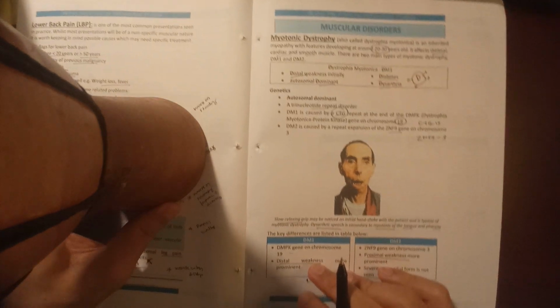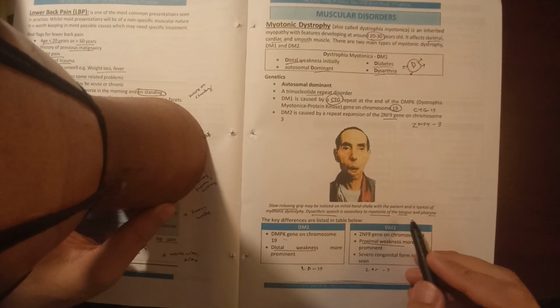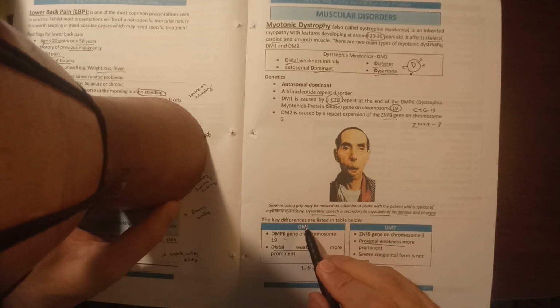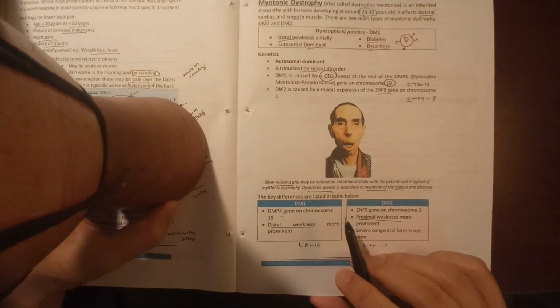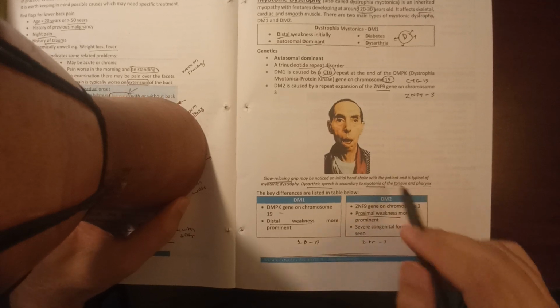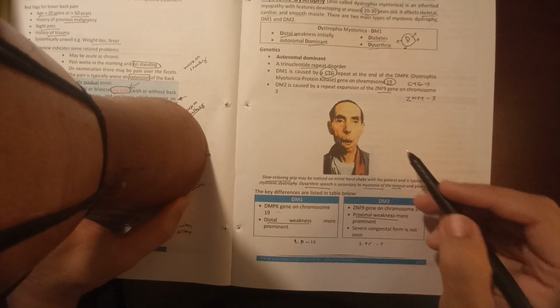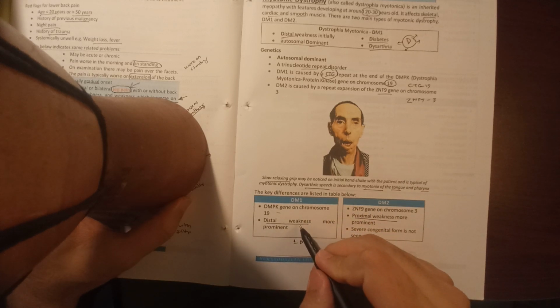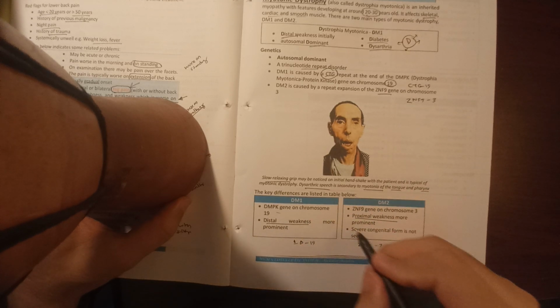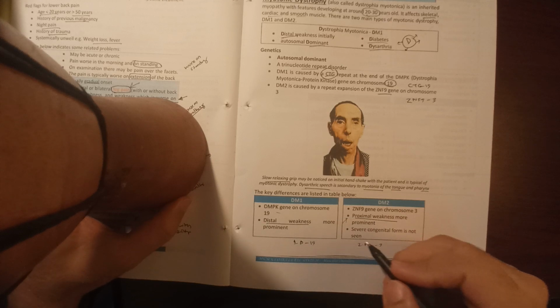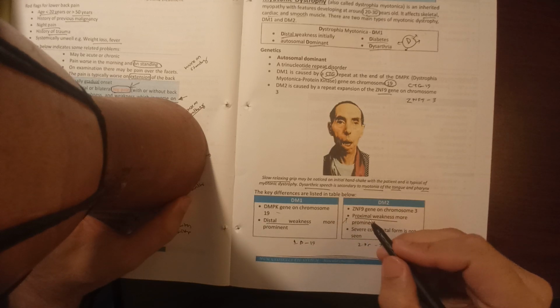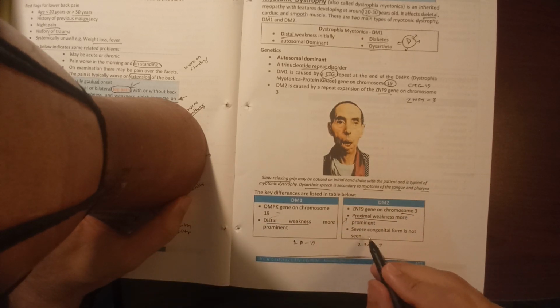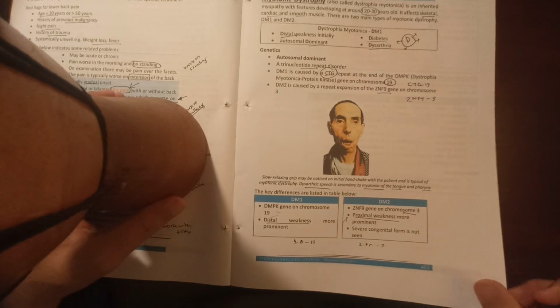A slow-relaxing grip may be noticed on initial handshake with the patient and is typical of myotonic dystrophy. Dysarthric speech is secondary to myotonia of the tongue and pharynx, and there is the myotonic facies. The key difference is that in DM1 distal weakness is more prominent, while in DM2 proximal weakness is more prominent. Chromosome 3, chromosome 19. A severe congenital form is not seen in DM2.